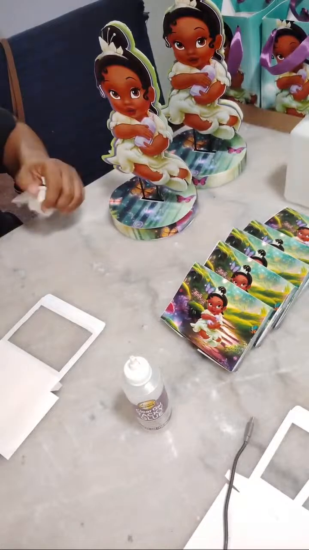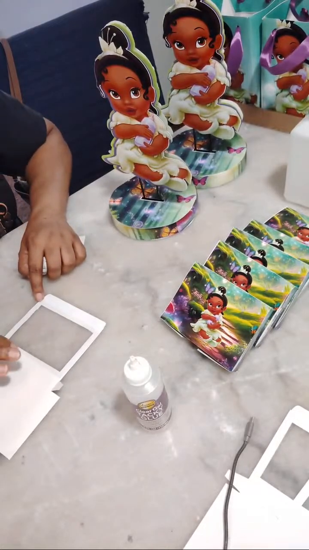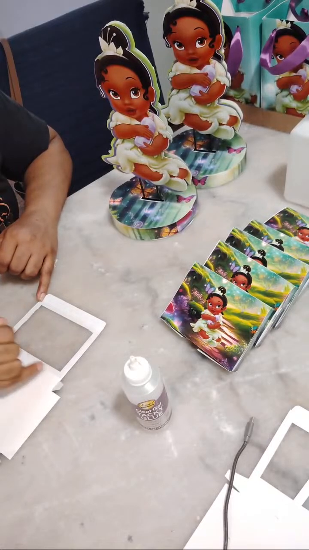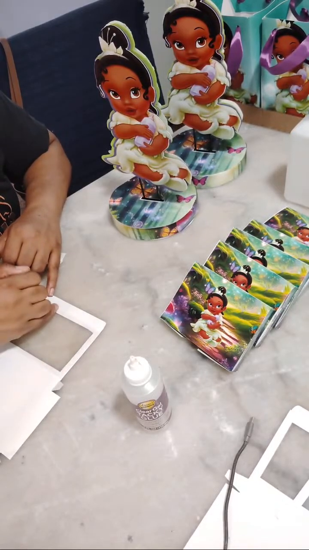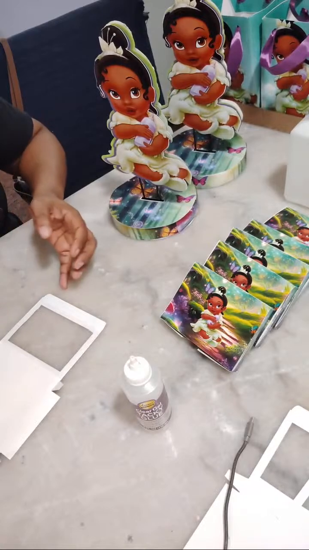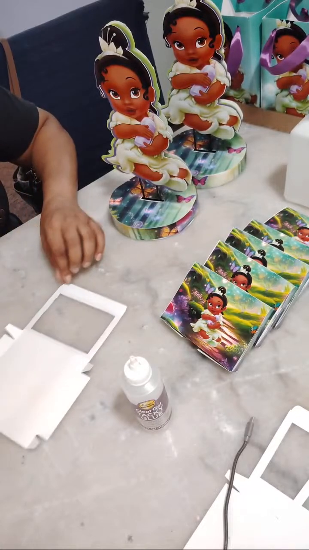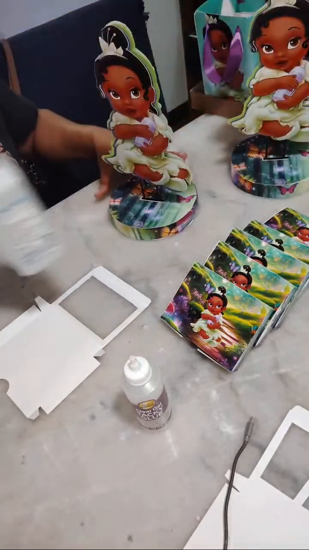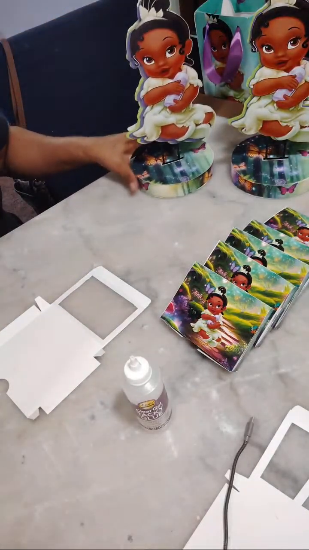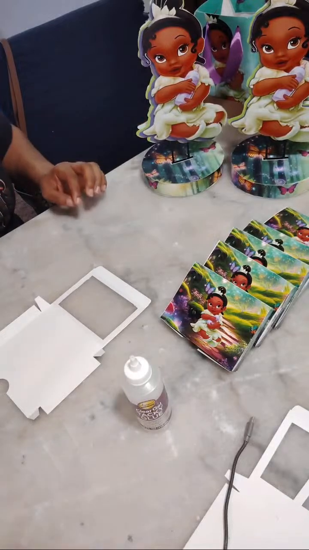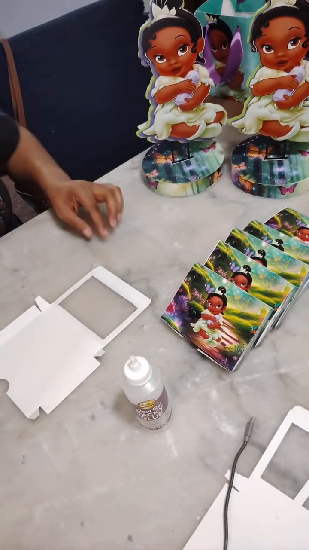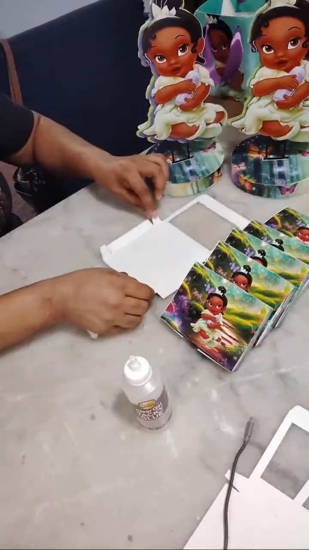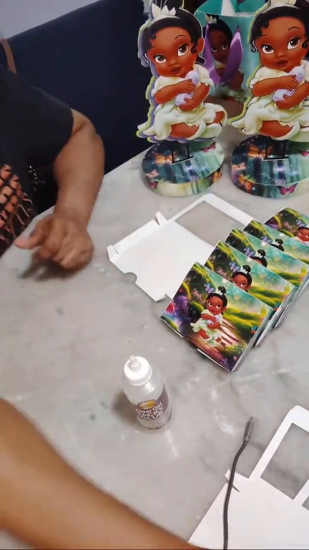Okay, I'm about to let that dry. Gently. Okay, so that's down. The first one is done. We're going to move this to the side. Okay, move the babies to the side. And then I'm going to do these other ones here.